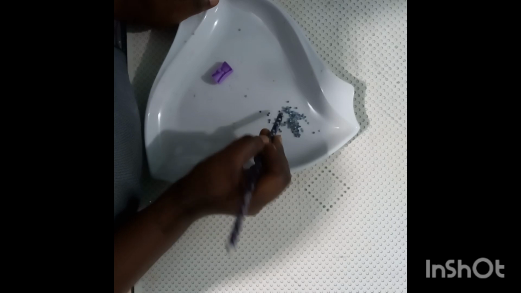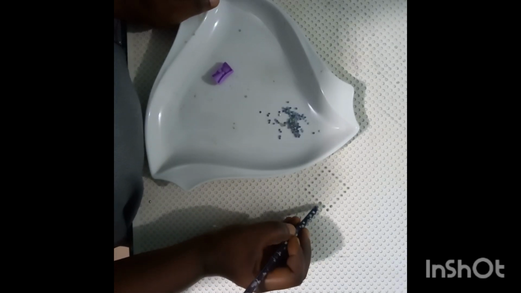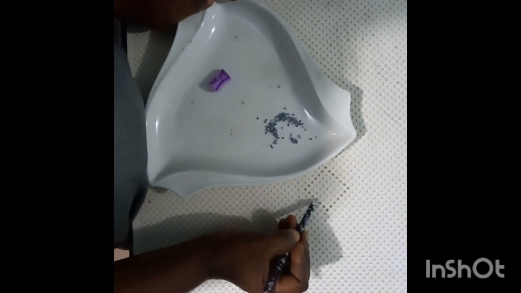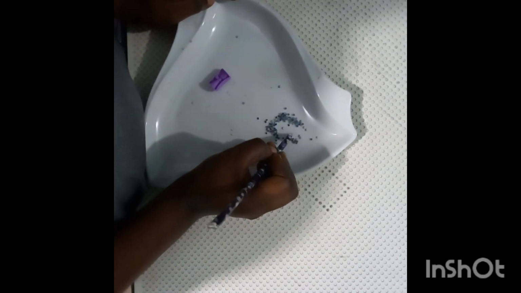I hope my camera is picking it. This pencil picks the shiny side of the rhinestone and then releases it when I get into that hole.